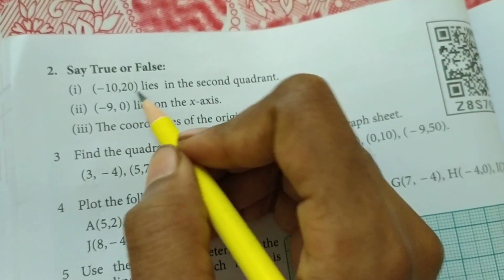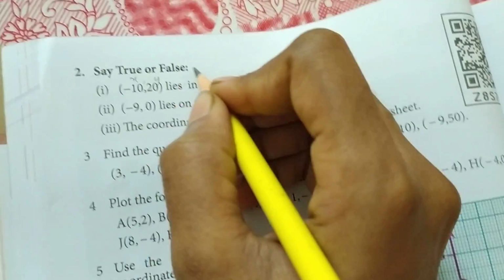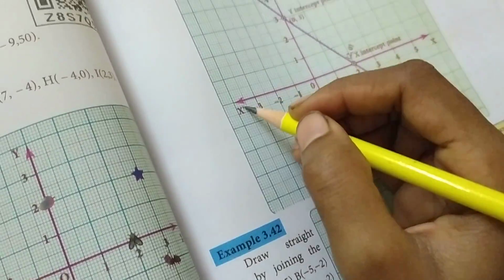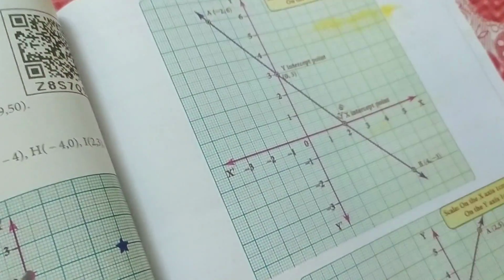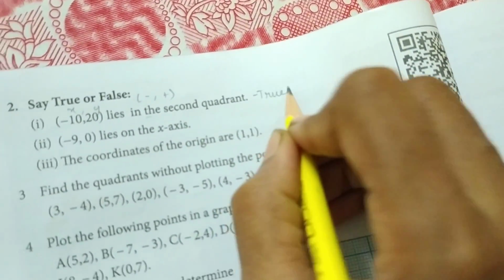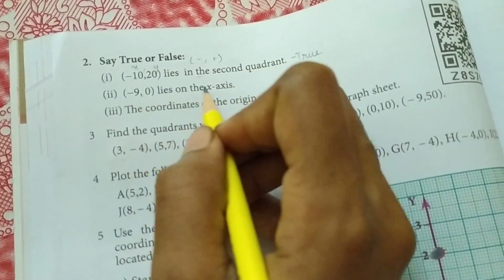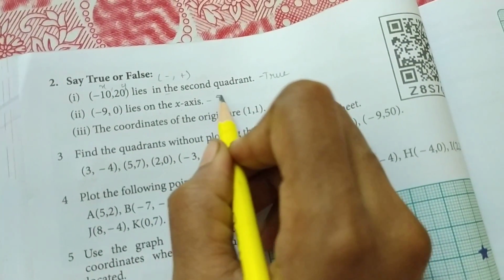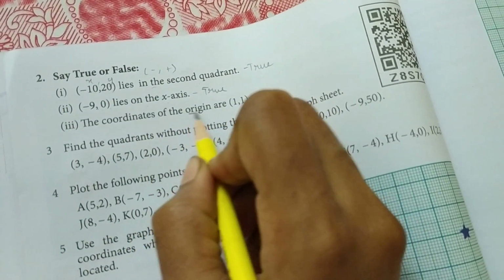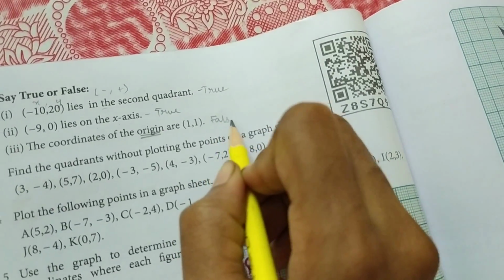Then true or false: minus 10, 20 lies in the second quadrant. So this is x, y: minus, positive. So which one? Second quadrant. So that is true. Minus 9, 0 lies on the x-axis. Then y equals 0 only. This is the x-axis, right? So this is true. What is the origin? 0, 0. But what they mention is 1, 1. So it is false.